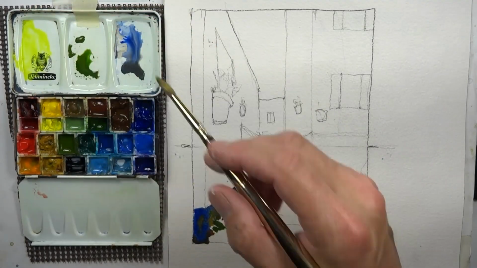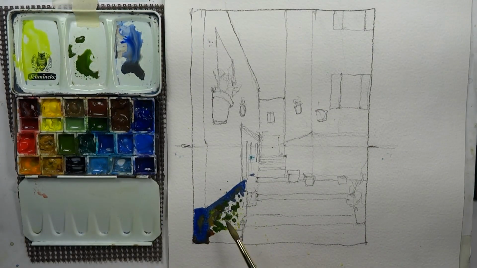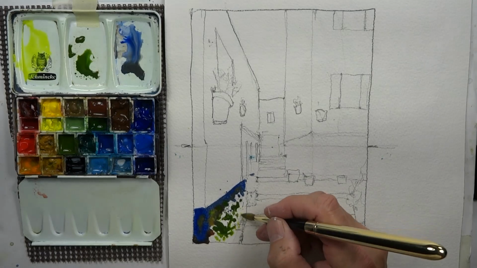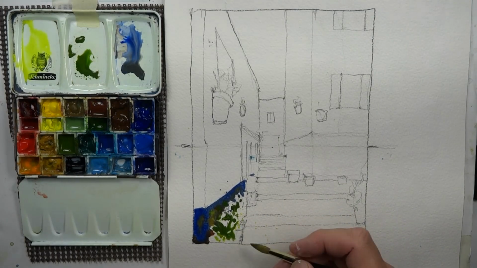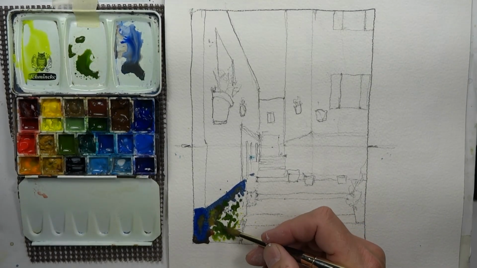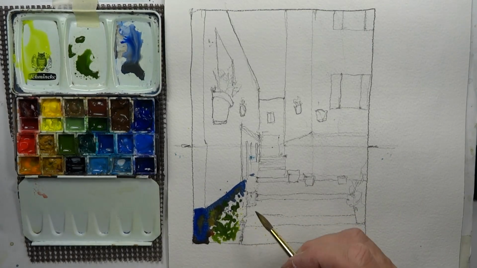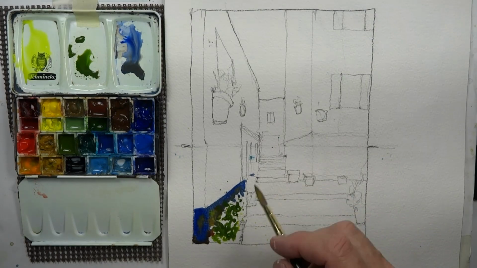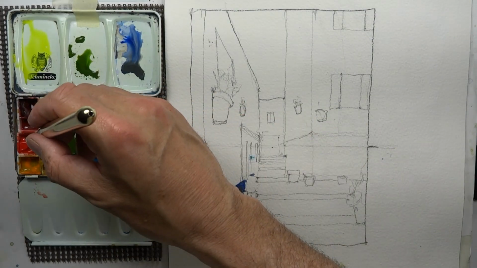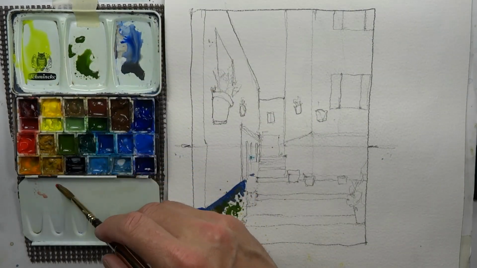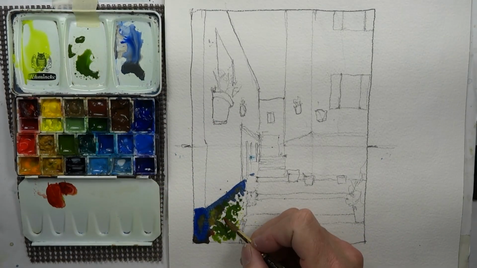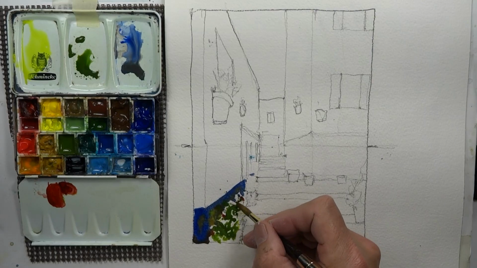Cadmium lemon yellow. Here I'm just making some indications of green, and then for the flower pots here, some greens.